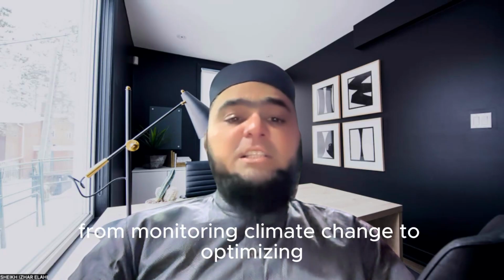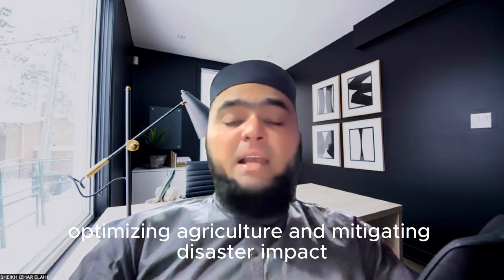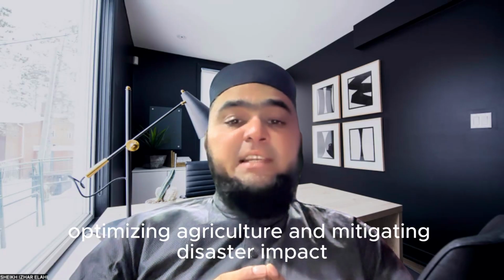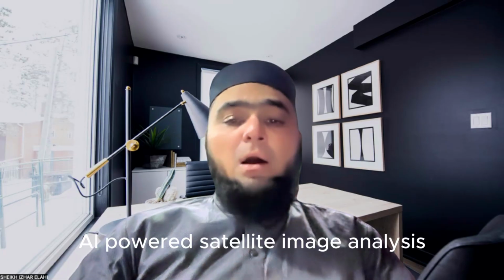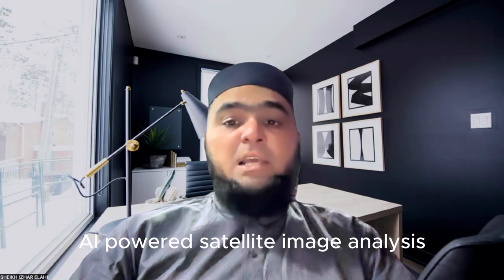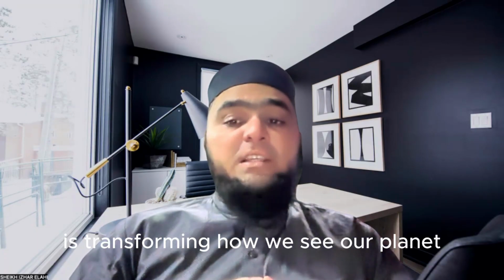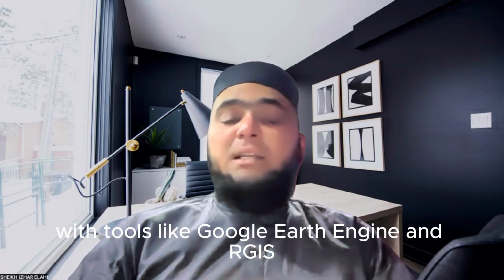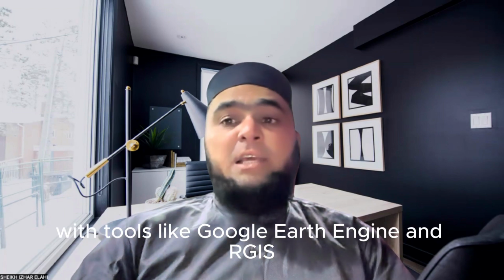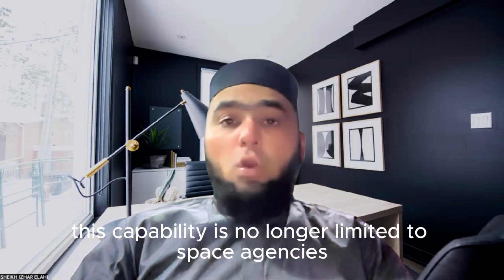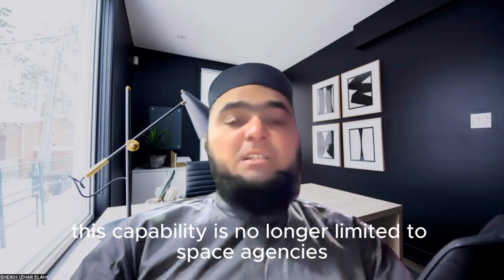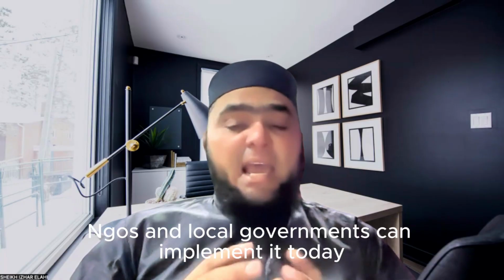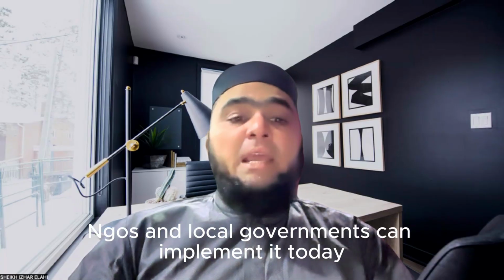From monitoring climate change to optimizing agriculture and mitigating disaster impact, AI-powered satellite image analysis is transforming how we see our planet. And the beauty is, with tools like Google Earth Engine and ArcGIS, this capability is no longer limited to space agencies. Startups, NGOs, and local governments can implement it today.